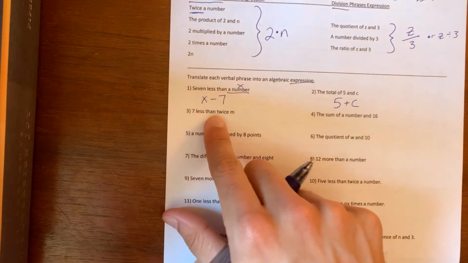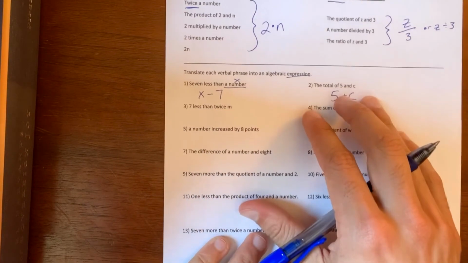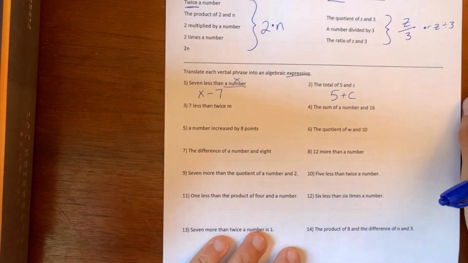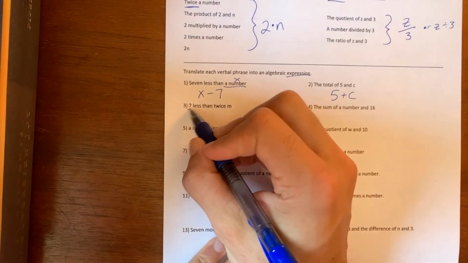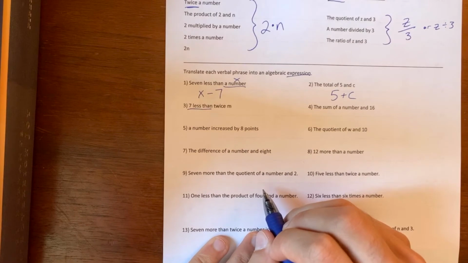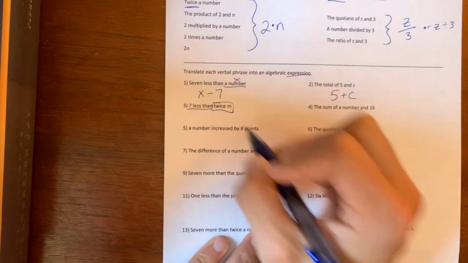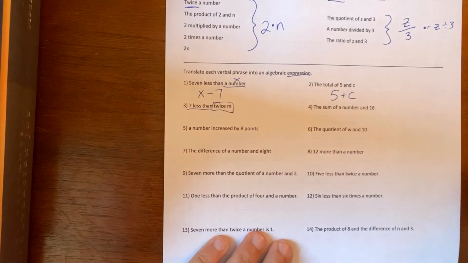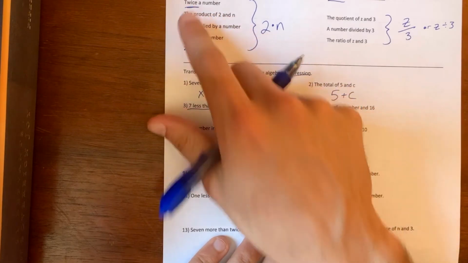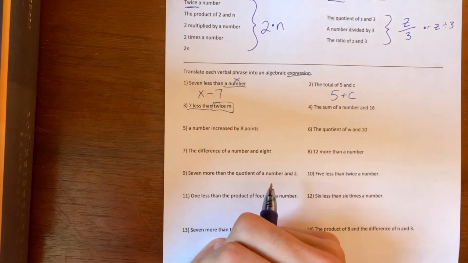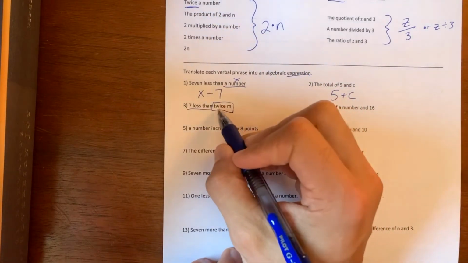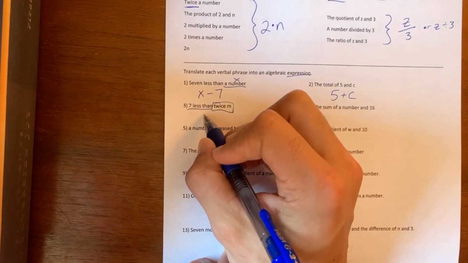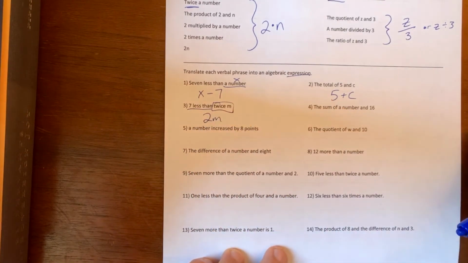7 less than twice m. Ooh, 2 different operations happening here, and they kind of sneak one in there. So I see the 7 less than, but I also have this twice m. Twice again means 2 times that amount. So 2 times m, and you notice I'm going to do that first.